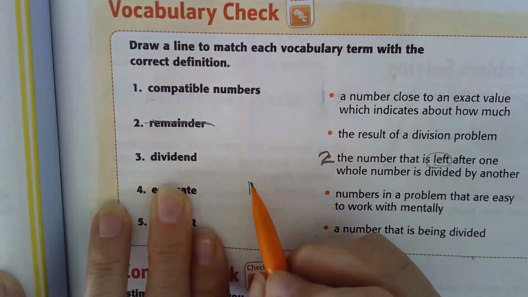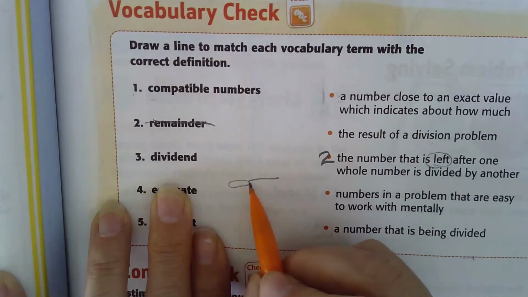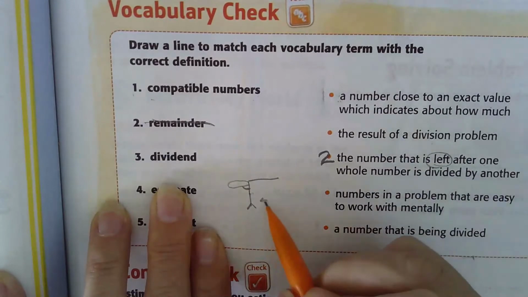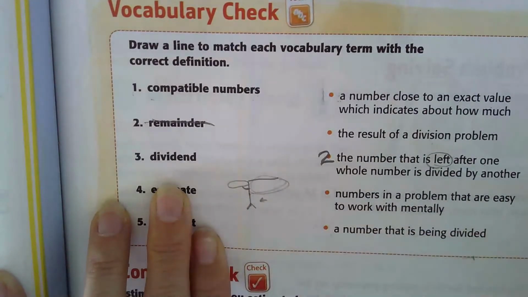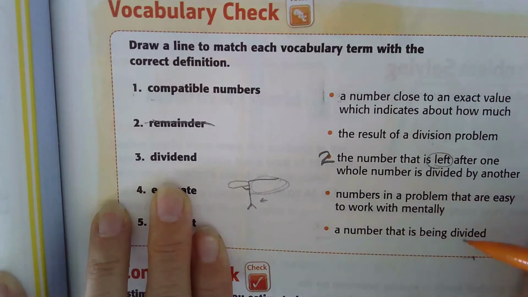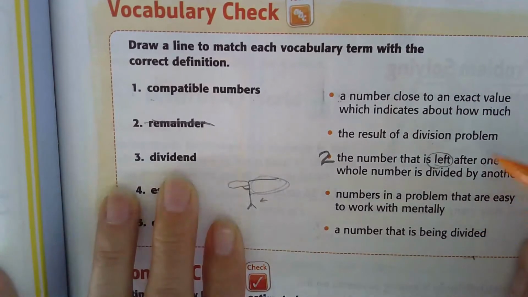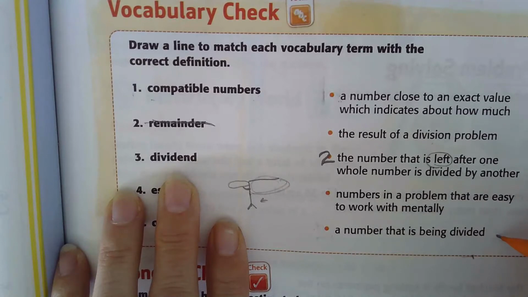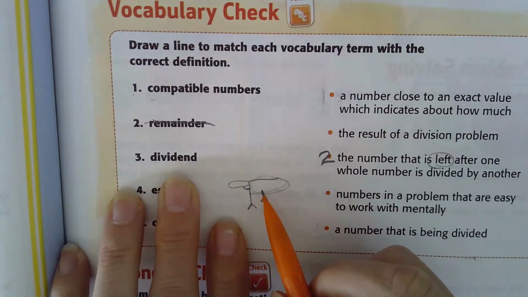Dividend. I know that Miss Yoder taught me the divisor is over here and the end of the little fellow is over here, so the dividend is the inside number. Doesn't really tell me that, so then I need to look at what else it might mean. Is that the number that is being divided? Well, let me put it into a story.